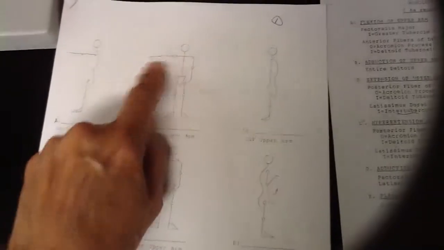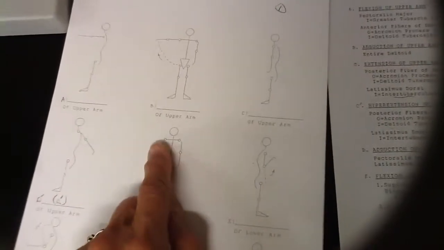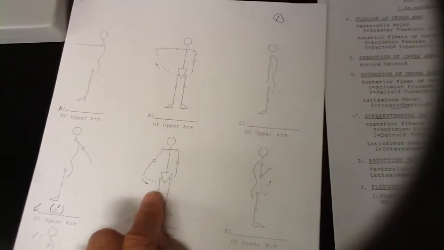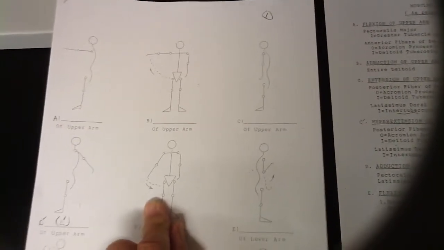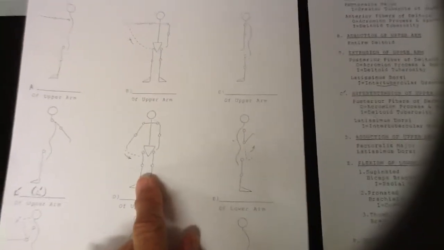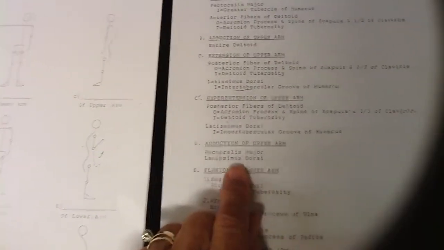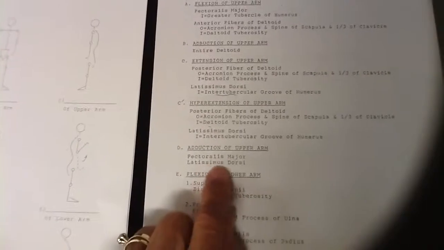And of course the movement in all these is the ball and socket joint, and that's where the head of the humerus fits into the glenoid cavity of the scapula. But here's adduction. Well, the two muscles that were antagonistic for flexion and extension are now going to work together. And those will be the pectoralis major and the latissimus dorsi. And so you have, picture D, adduction of the upper arm, and it's the pectoralis major and latissimus dorsi.